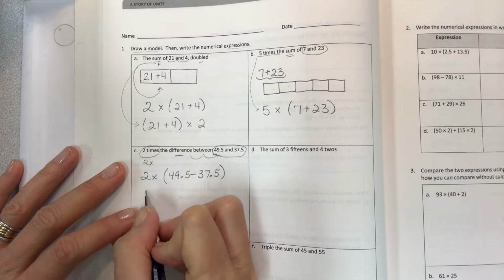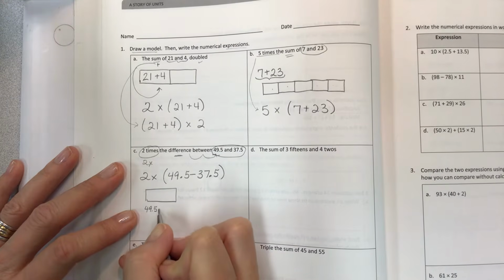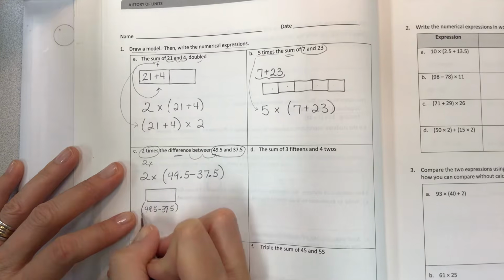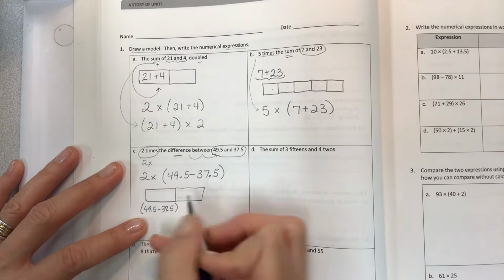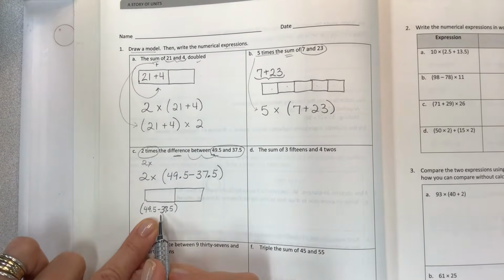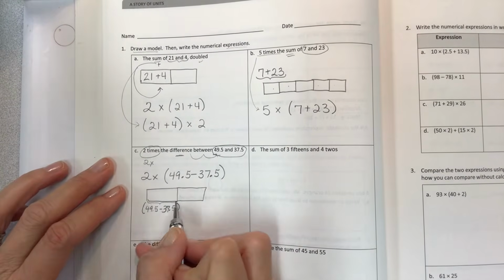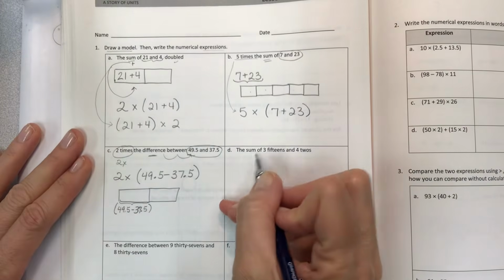And so if I have this as my 37.5, if I have this as my expression in parentheses, it's going to be 2 times that. Okay? Sorry, that's so crunched in, but 49.5 minus 37.5, and then that doubled, so 2 times the difference.